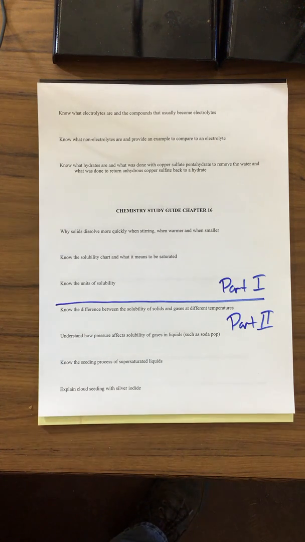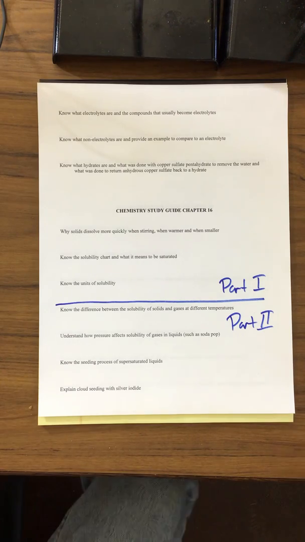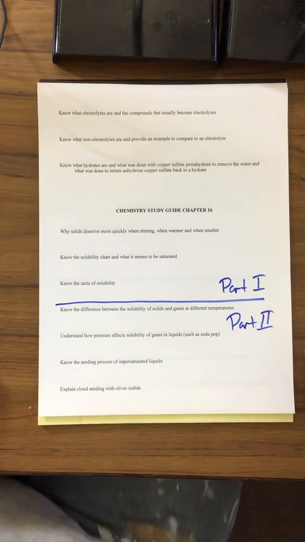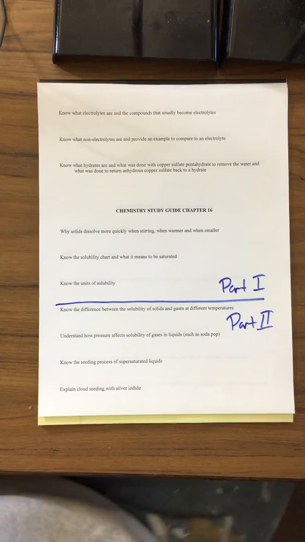Okay, this is part 2 of the study guide. We got cut off, so I just wanted to show that this previous part was part 1. This next part is going to be part 2.